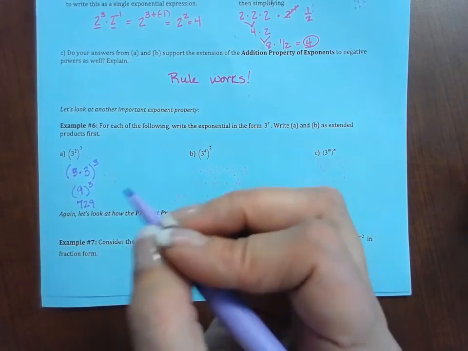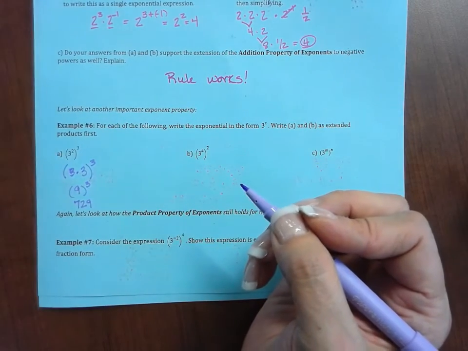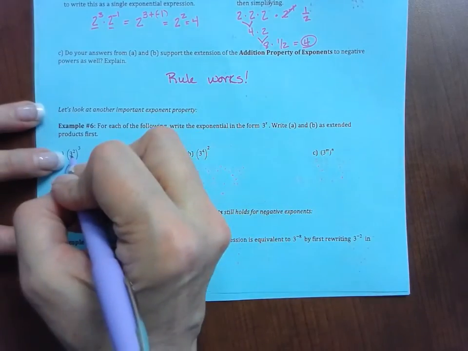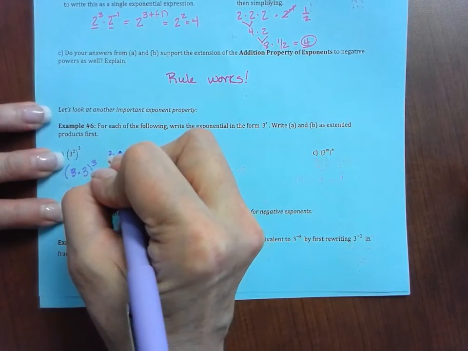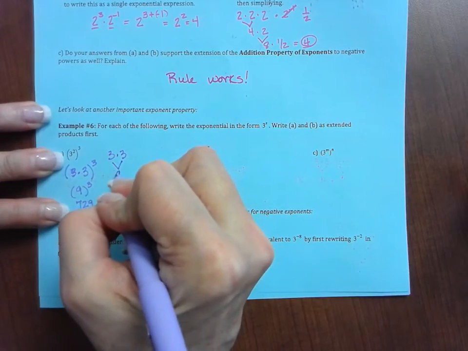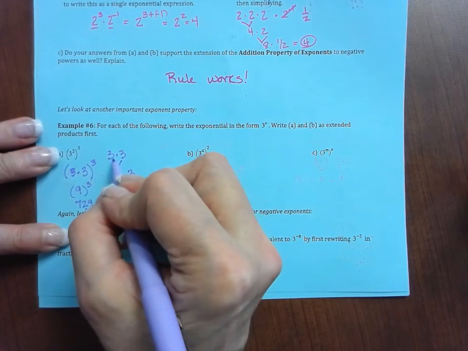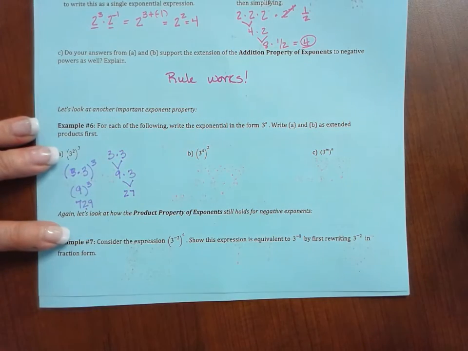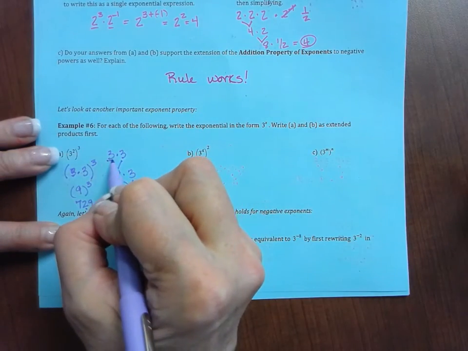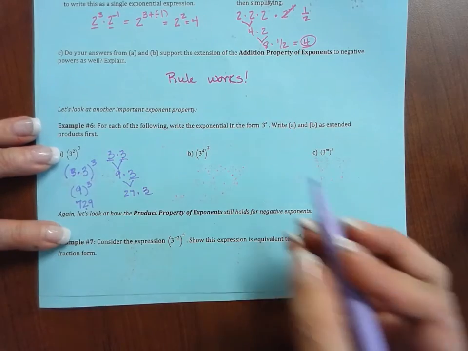Okay, so let's think about this. If I had said, how many 3's to get to 729? 3 times 3 gives me 9, right? Okay, 9 times 3, so I'm up to 3 threes now. That gives me 27. Do you agree with that? Okay, so I got 1, 2, 3. Now I'm multiplying it by the 4th.